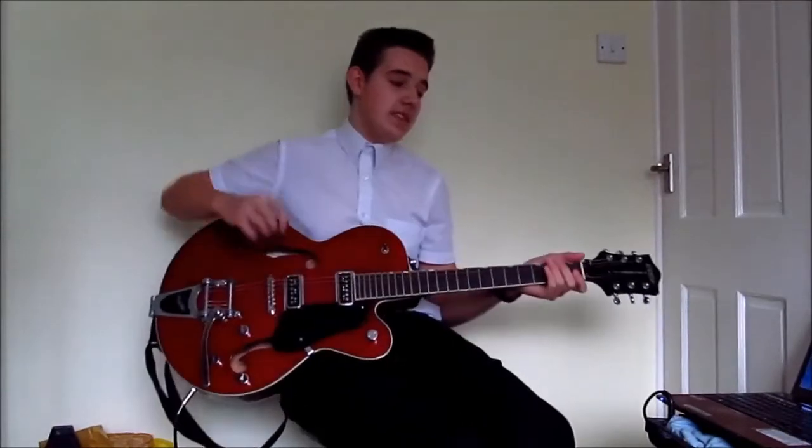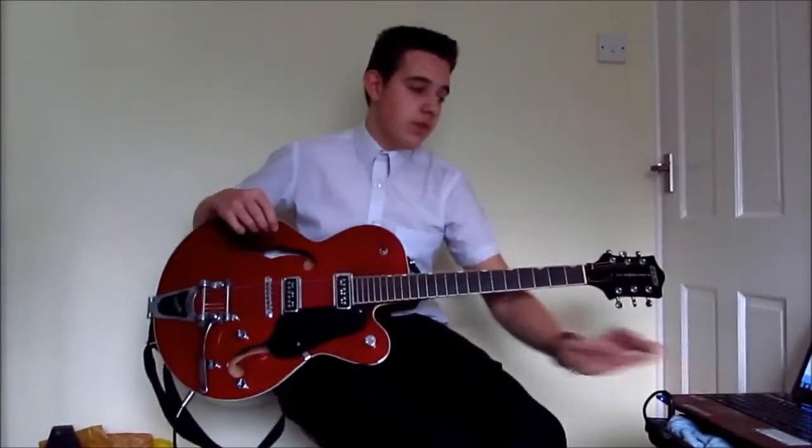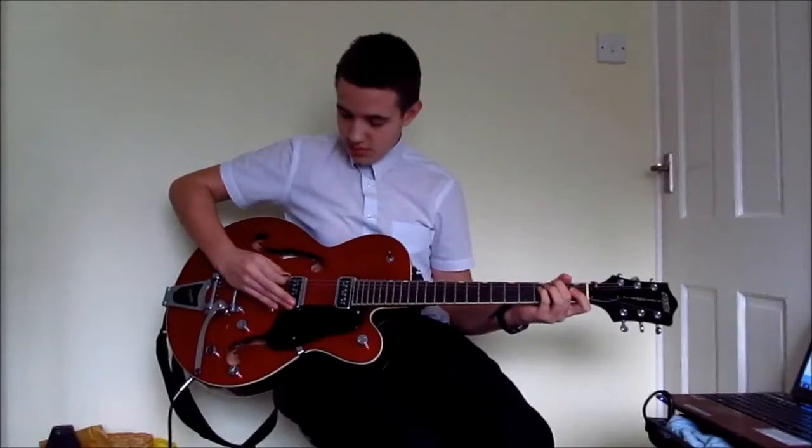Okay, so now we're going on to section 3. This is the last part. It's pretty cool. It goes like this. It goes 2nd fret bend on the top string, and open E. So it goes.